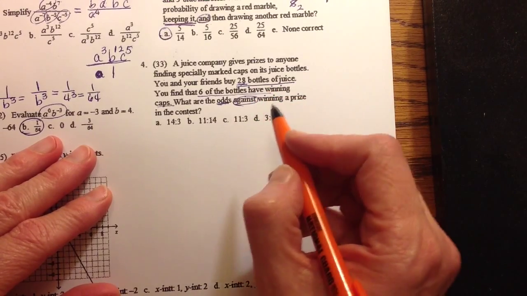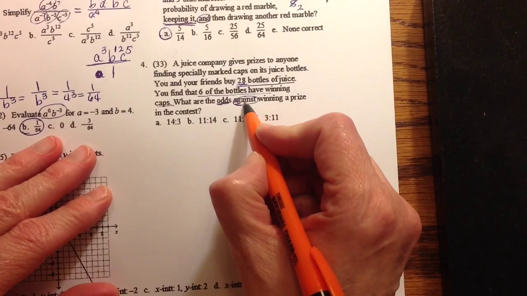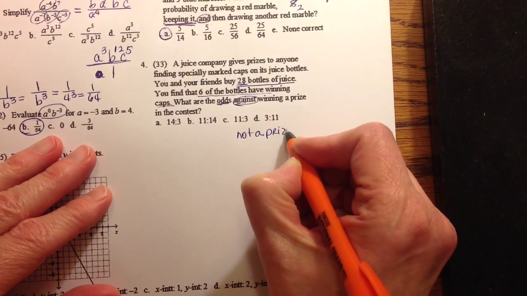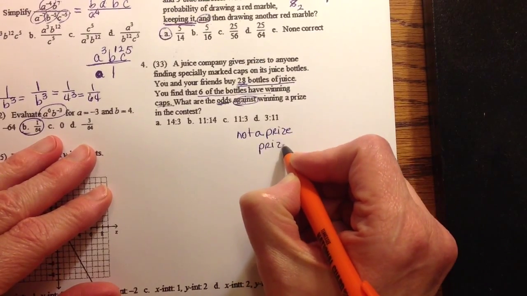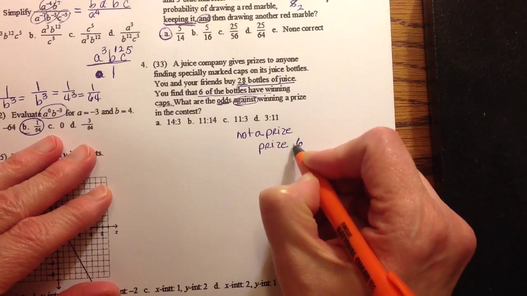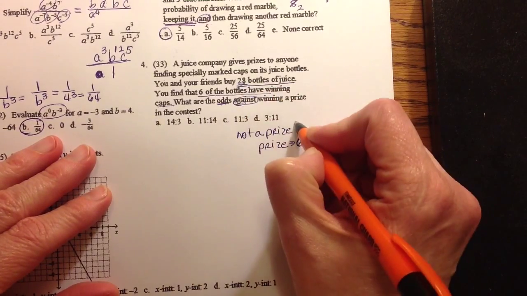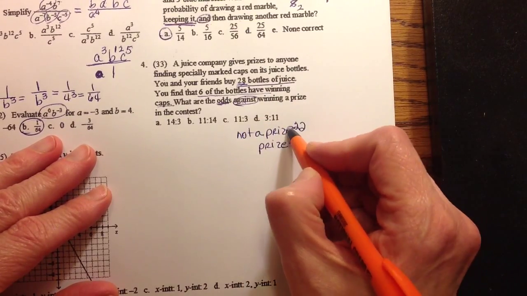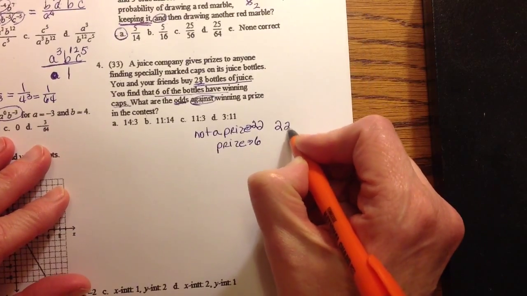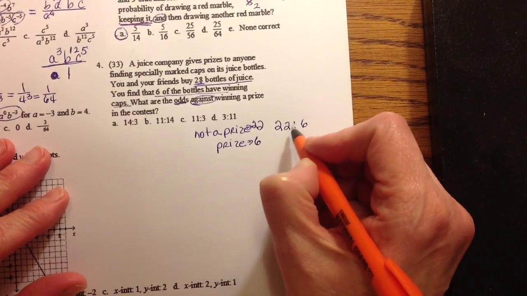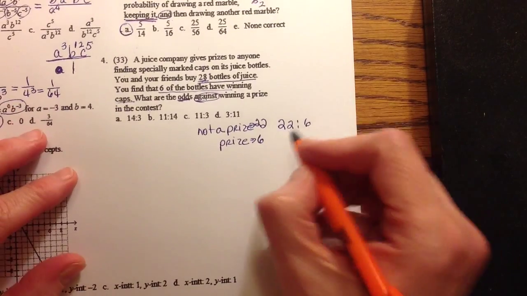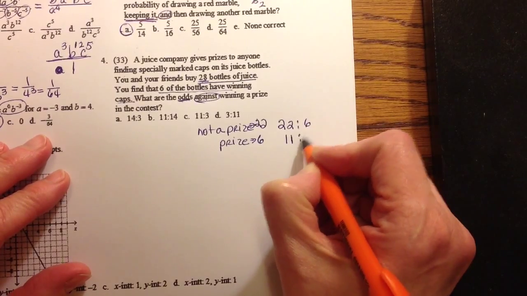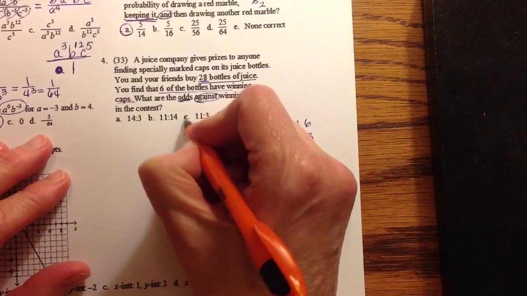We need the 2 events where you've got not winning a prize, which is the one they want, so not a prize, and you've got a prize. Well, we already said we have 6 that are a prize. So of the 28, that would leave us 22 that are not a prize. So if they want odds of not a prize to prize, it would be 22 to 6. You can write it like that. You can put the word TO. You can put a fraction bar. We still need to reduce it. 2 goes into 22 11 times, and 2 goes into 6 3 times, which is C.